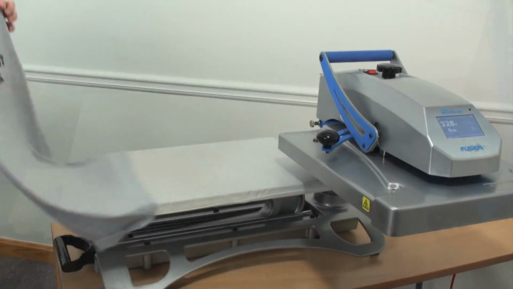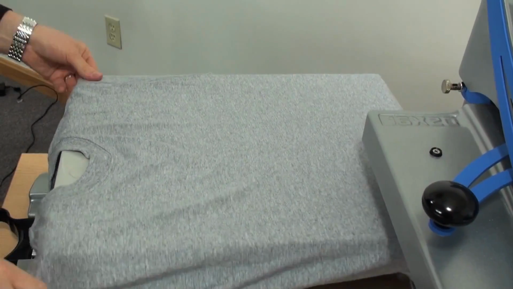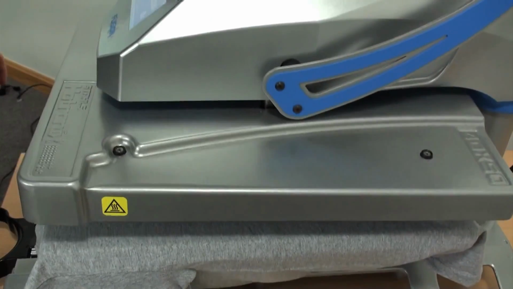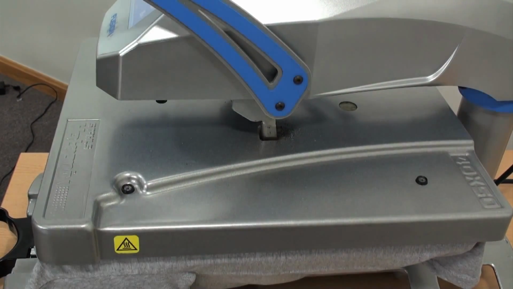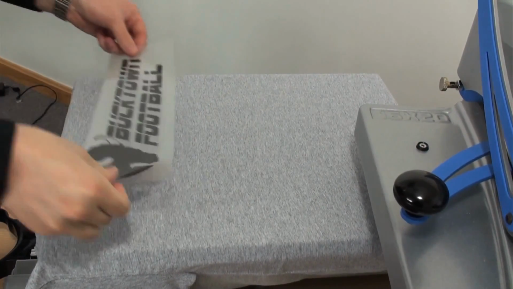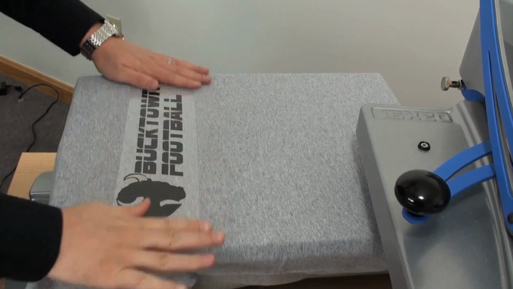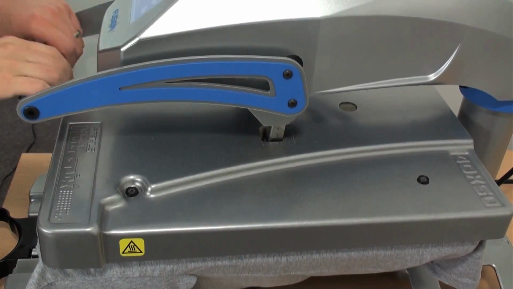Let's go through it one more time. Load your garment. Preheat. Position your first layer of film. Tack it down.